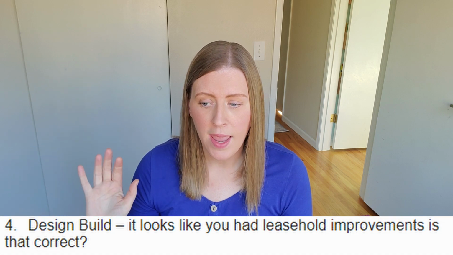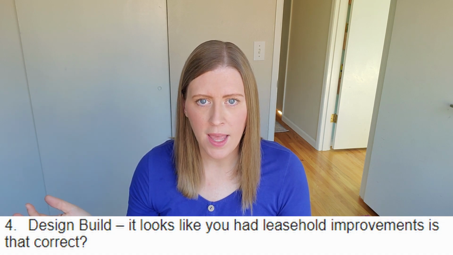All right, number 4, she asked a question about this category that I had called design build. That was a new thing that I hadn't come across before, but my client was renting a new place, and they had to spend some money to fix it up ahead of time. It was kind of a complicated contract where the landlord was paying some, and my client was paying some. So basically the accountant just wanted to clarify that that was leasehold improvements, which I said, yes, it was.